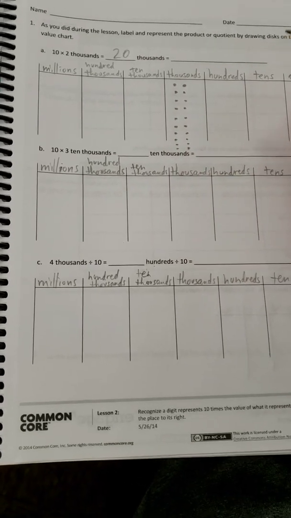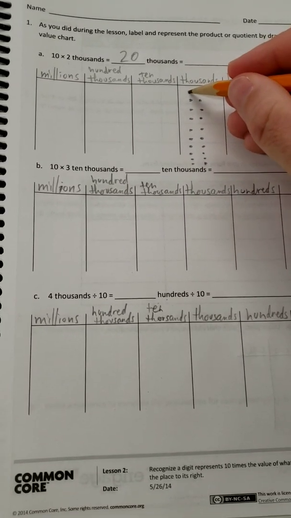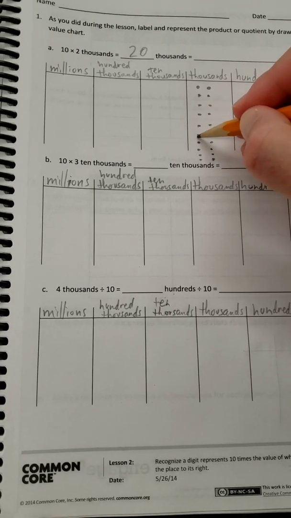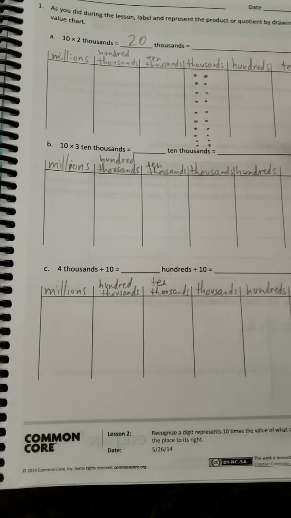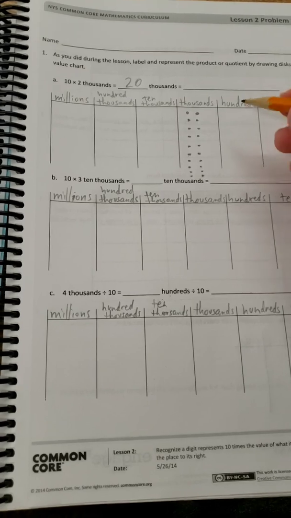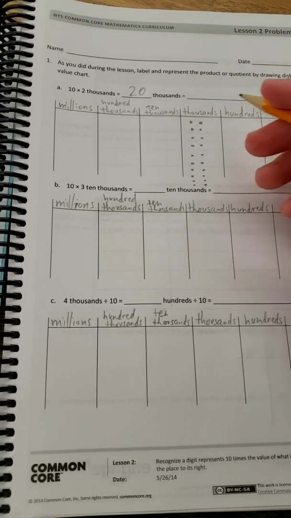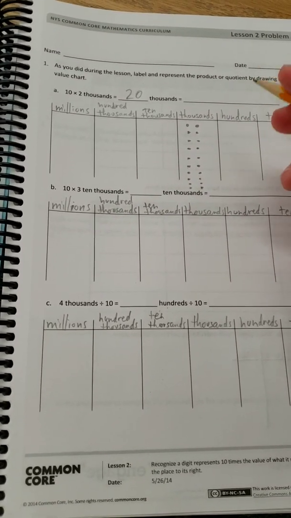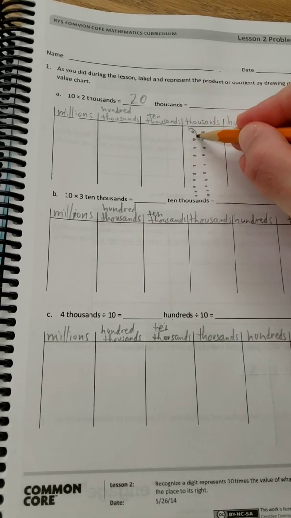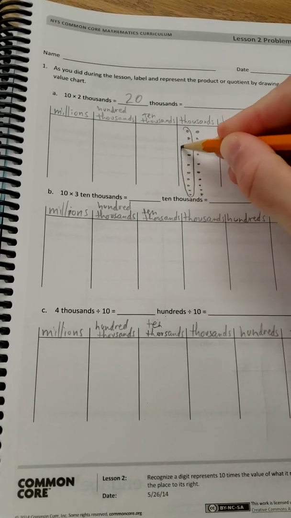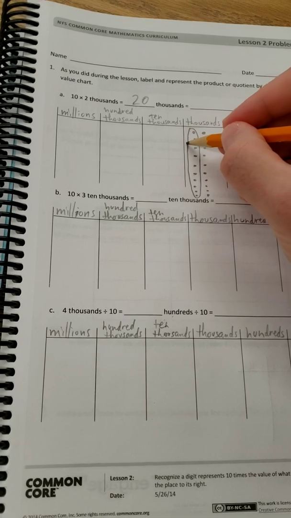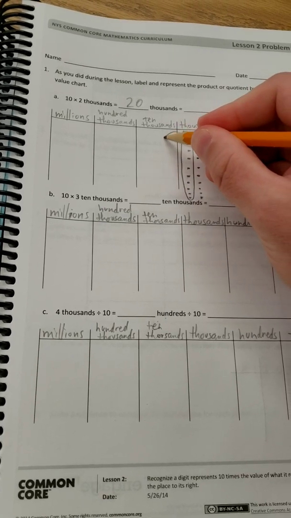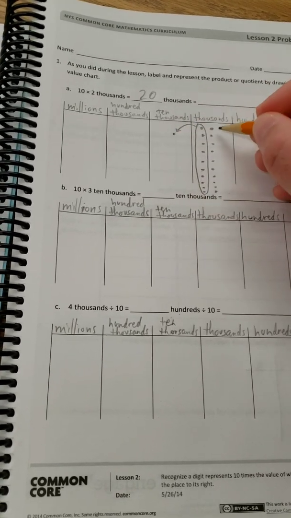Almost ran out of room there. So I'm going to count just to make sure I did it right. 1, 2, 3, 4, 5, 6, 7, 8, 9, 10. Okay. So anytime you get 10 in one place value, you can circle that and move it over to the higher place value. So 10 of these makes 1 of these. Same here.